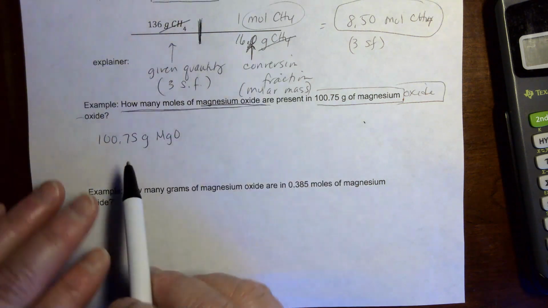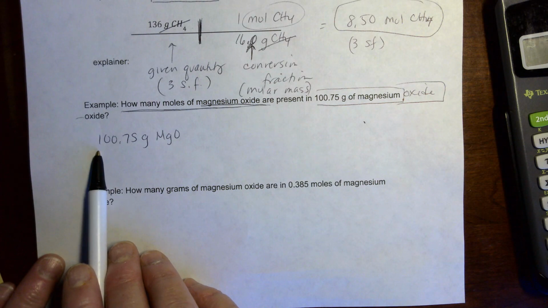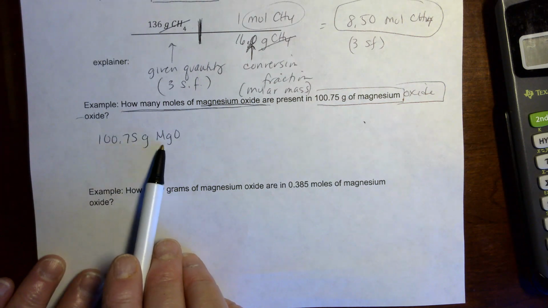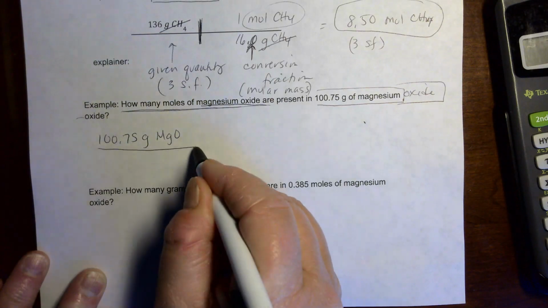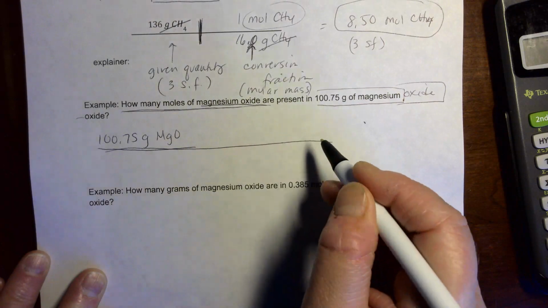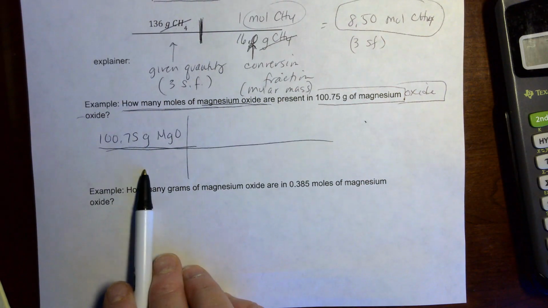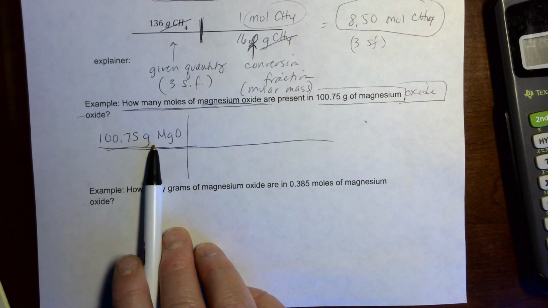So every number you write down, give me the quantity, give me the unit, and give me the identity of the substance. So we start with our given quantity, and that's our first fraction because it's over 1, so we're putting it in the numerator.